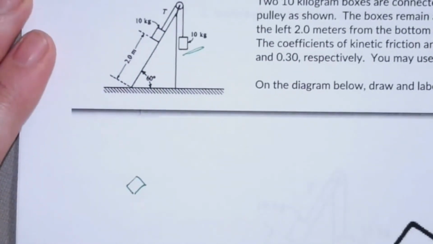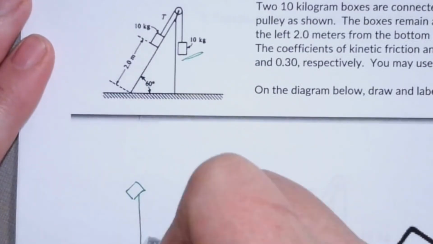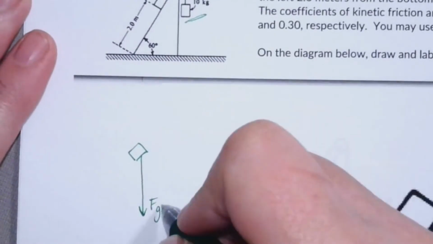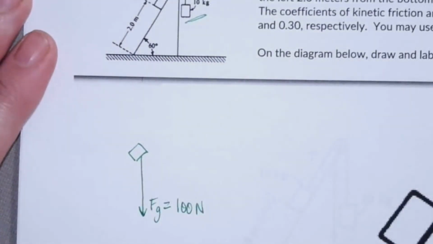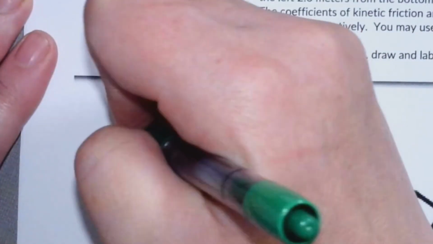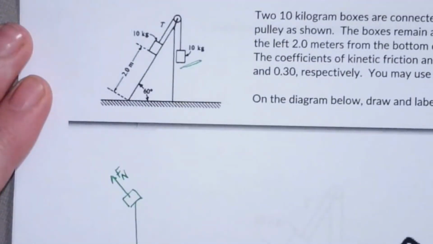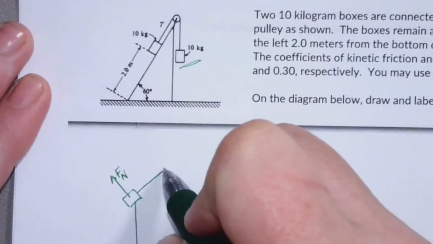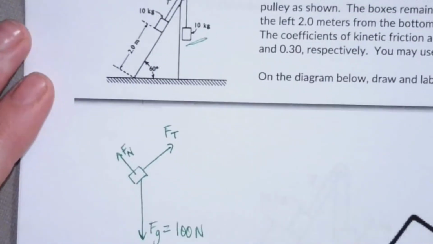You got it. All right, so first I'm going to do the force of gravity. Force of gravity acting on that is going to be mass times gravity, mg, which is 10 times 10, which is 100 newtons. All right. Then I'll have normal force there, and we'll leave that for now. I'll also have tension, force of tension. And the last thing I'm going to have is force of friction.